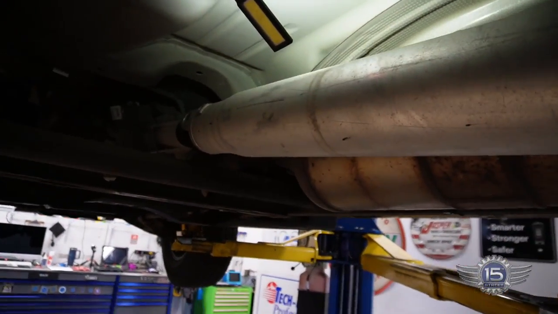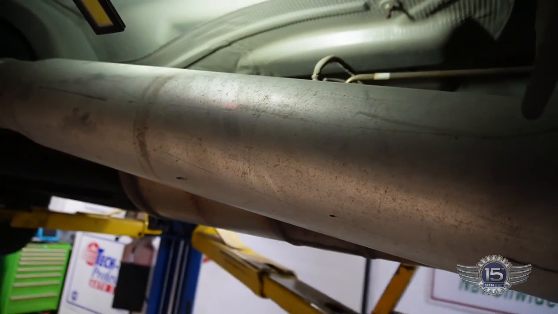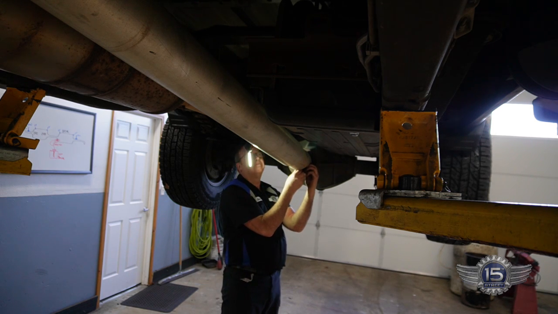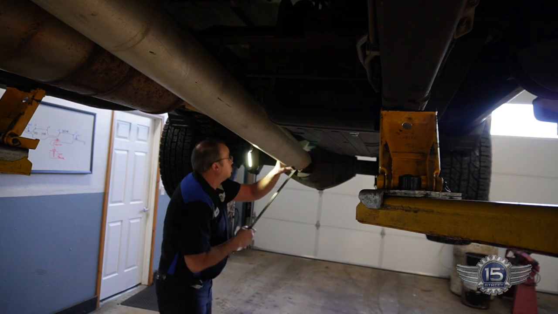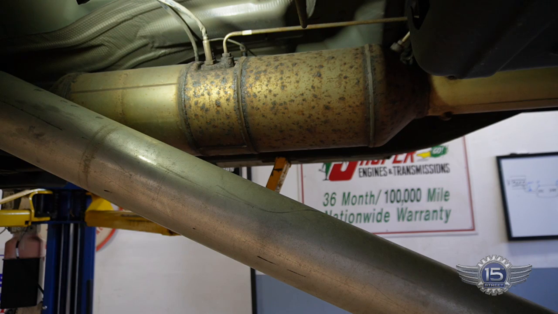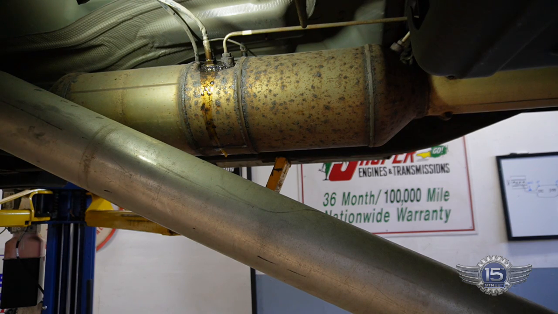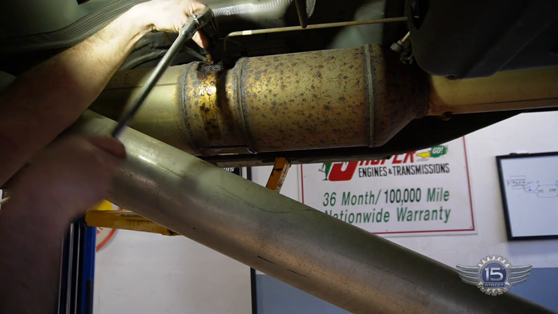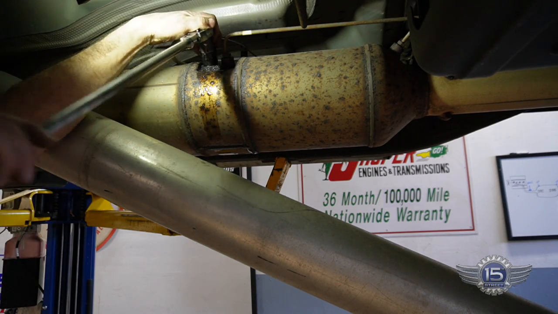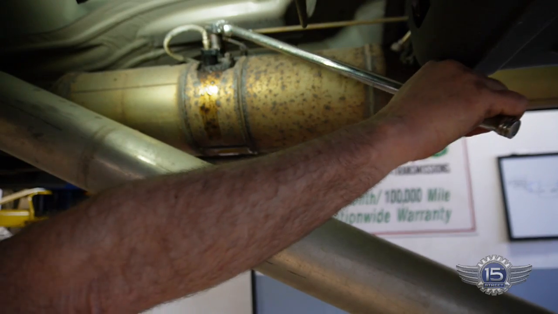So I think I'm gonna get this driveline out of the way so that I can get a wrench on there and not worry about rounded off heads. But let me put the camera down and we'll get to work. Oh, it came loose.